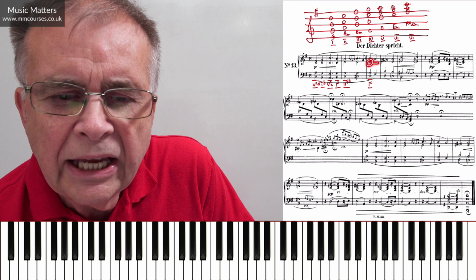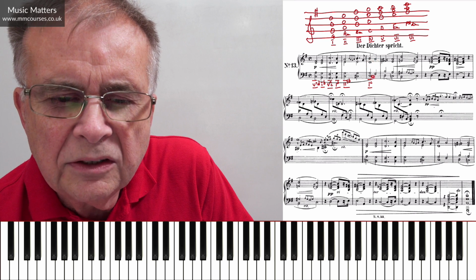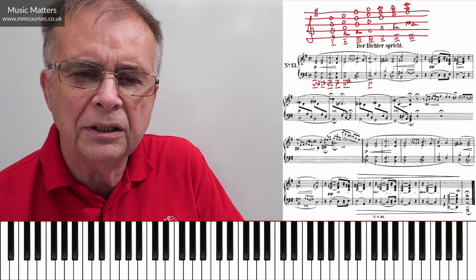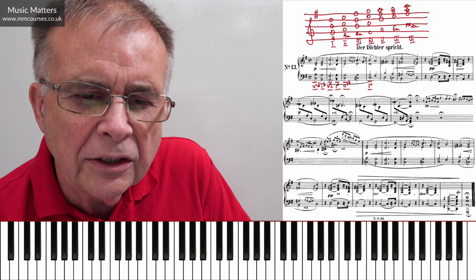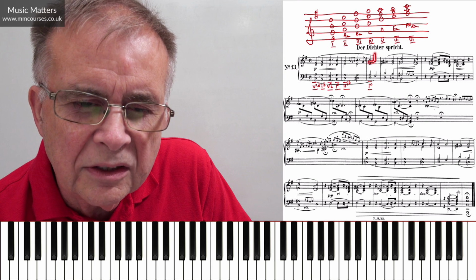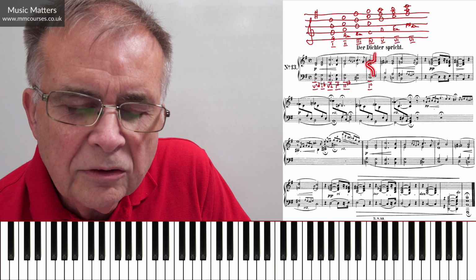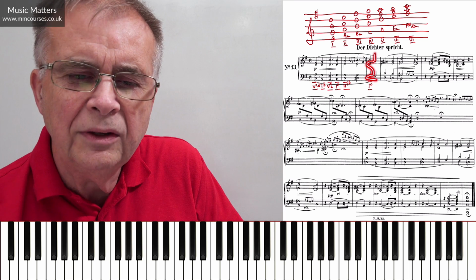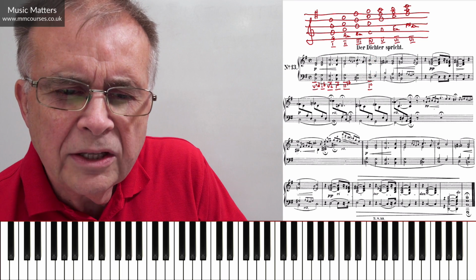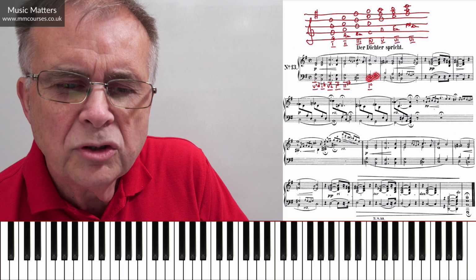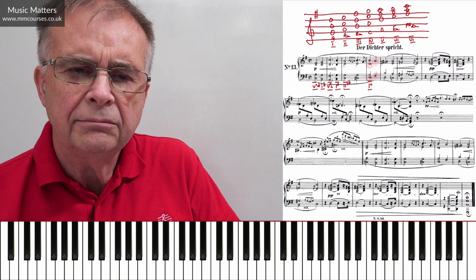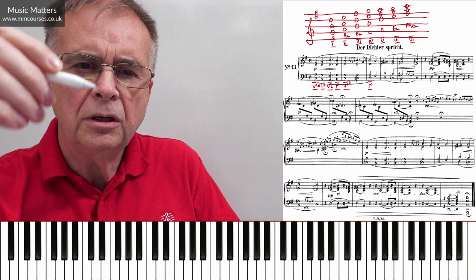Now, sometimes notes hang around. You see this note is hanging around for the rest of the bar. This note is hanging around for the rest of the bar. So when we look at these notes, we've got to think about, well, there's that note, there's that one, there's this one, and there's this one. So now we've got to say, what are all these notes? Well, we've got D, F sharp, D, A. So D, F sharp, A.